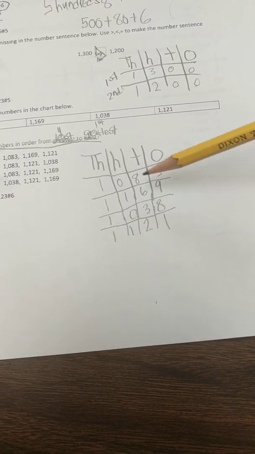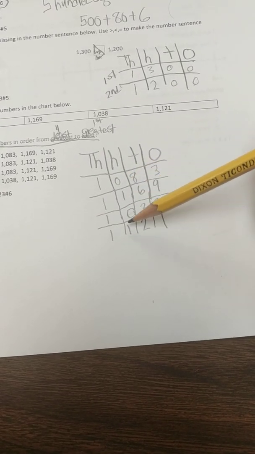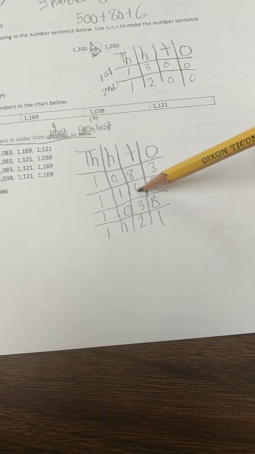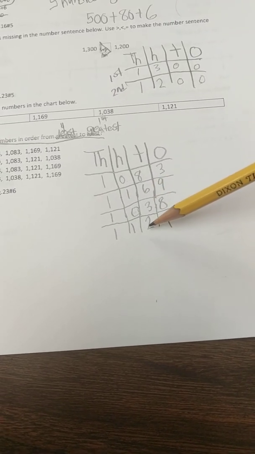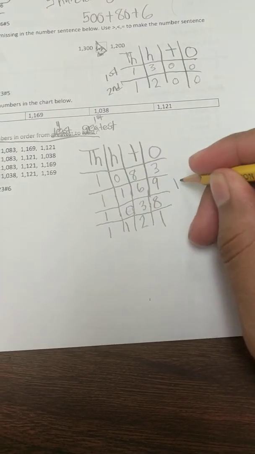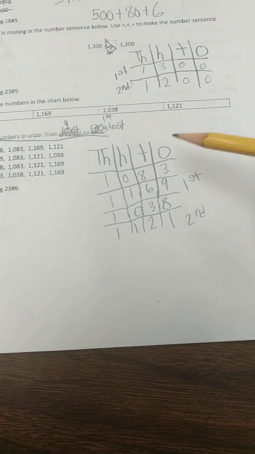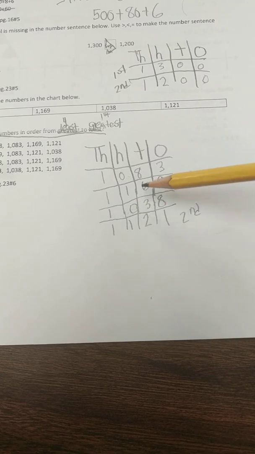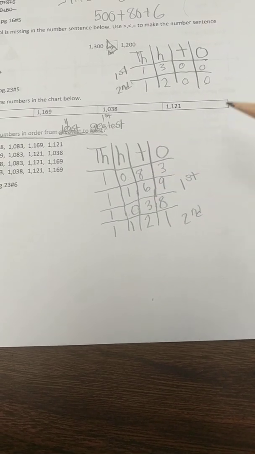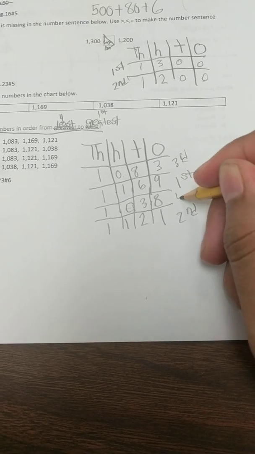I got to go to the next place value. I'm not looking at this number and this number because they're smaller already, so they're not going to help me out. So I go here. I'm looking at the 6 and 2. Is 6 bigger than 2? Yes. So this is our first. It's our second. We'll go back here and compare. 1 and 1 is the same. 0 and 0 is the same. 8 and 3. 8 is bigger. So it's going to be our third. It's going to be our fourth.